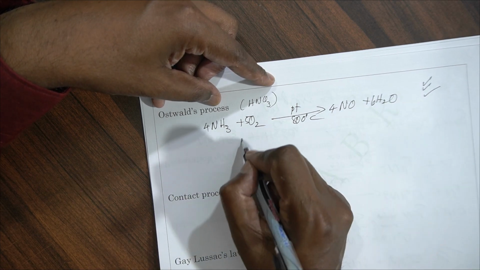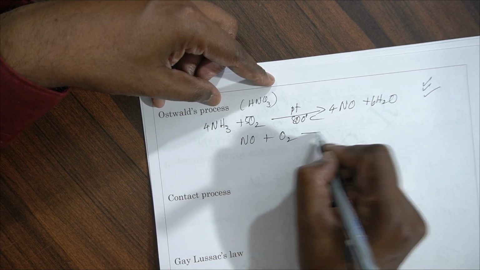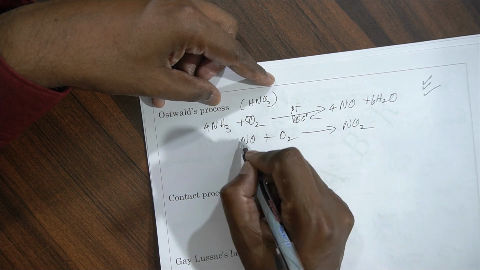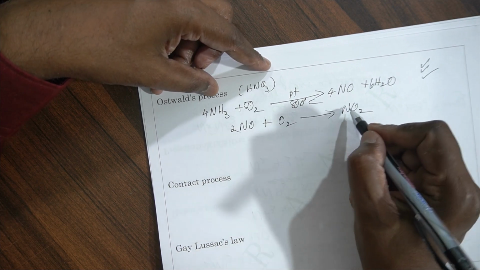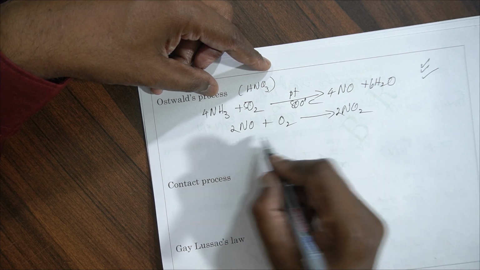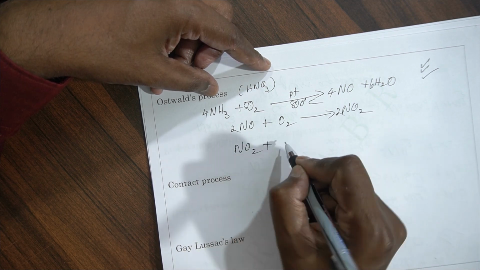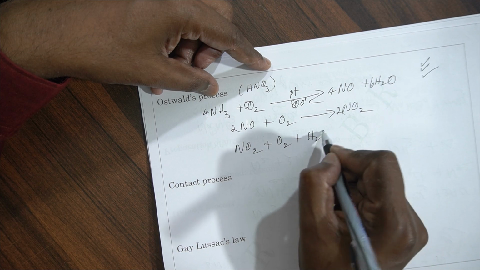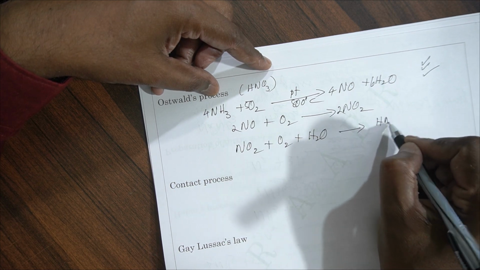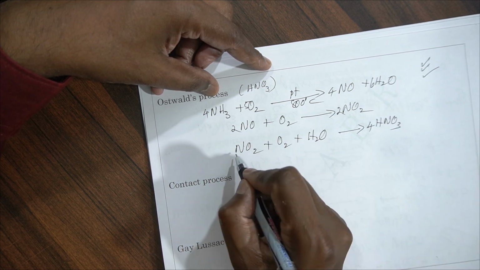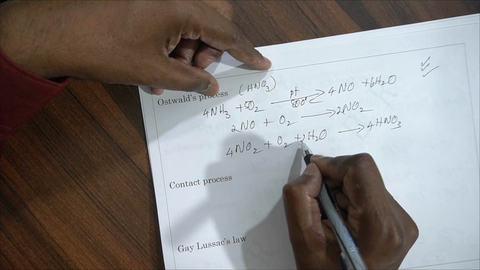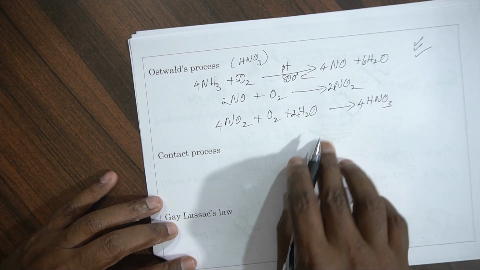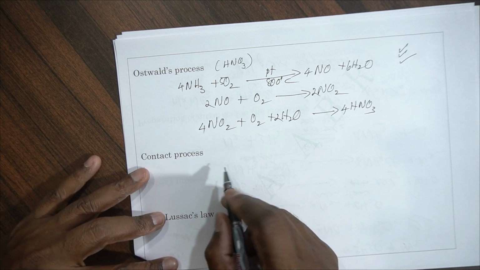And NO plus O2 will give NO2, the next reaction. Okay, 2NO plus O2 gives 2NO2. The next reaction will be NO2 plus O2 plus H2O will give HNO3, 4 and 1 and 2, 4. Okay, remember these reactions of Ostwald's process. Contact process.